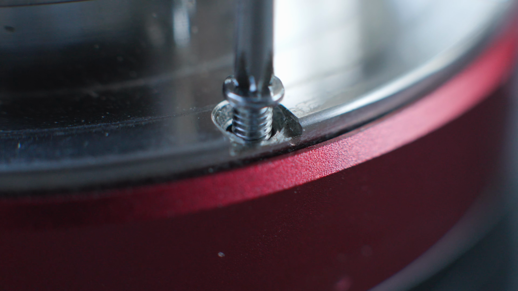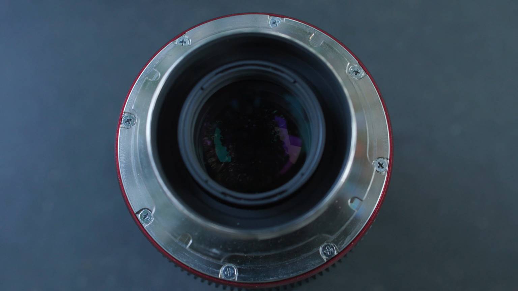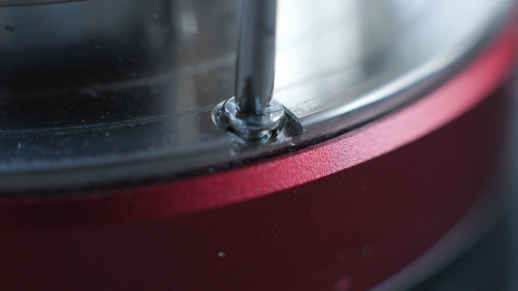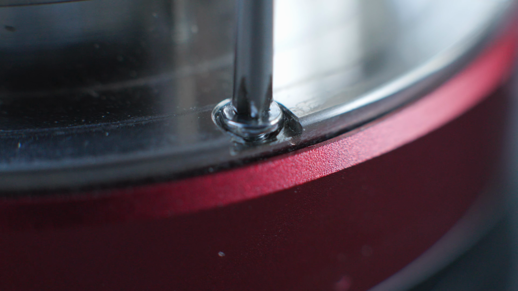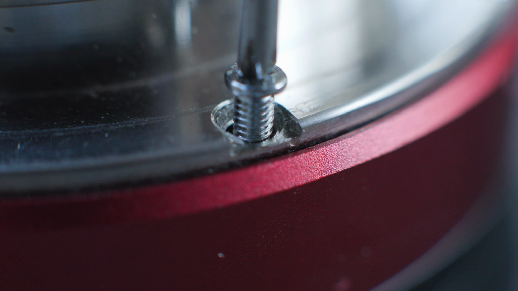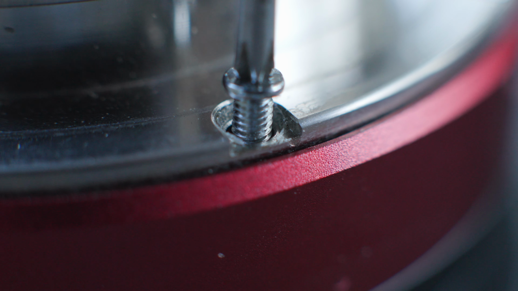I definitely don't want to cross-thread these. I rely on these 8 tiny little screws to hold all of that weight and all the value of this lens to the camera. I need to make sure the holes work and the screws are doing their job properly. This is an excellent time to practice cross-threading safety. I put the screw into the hole, I rotate it counterclockwise, I hear a click. All right, I can screw it in.